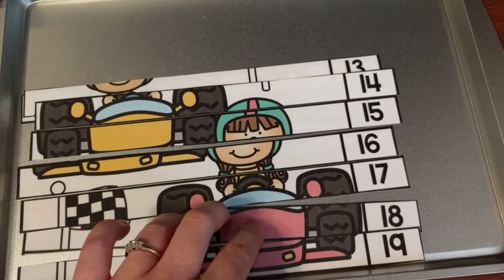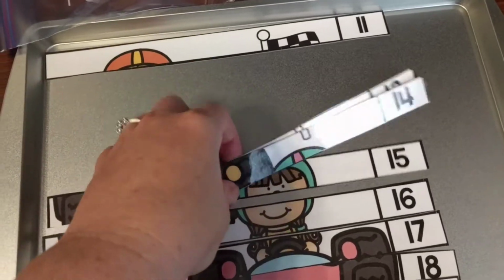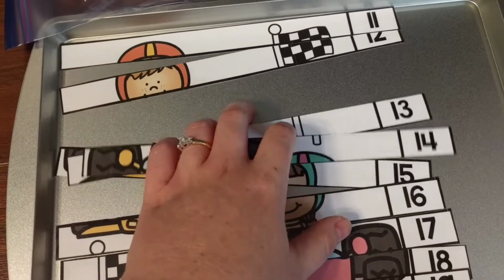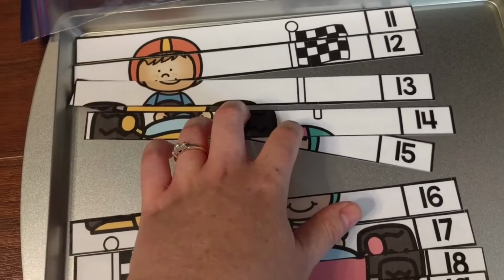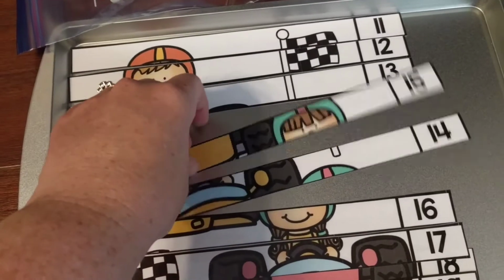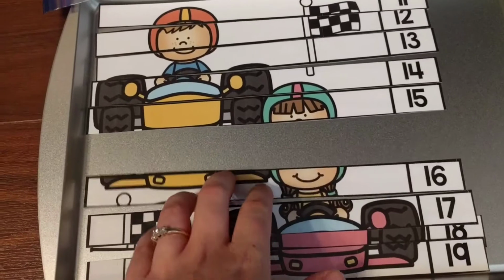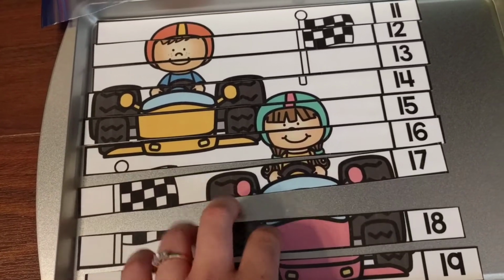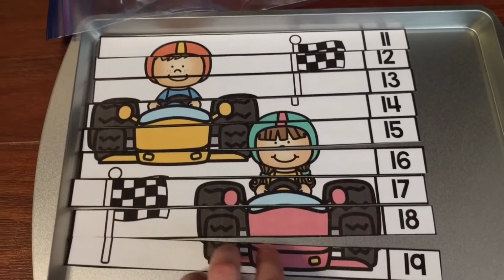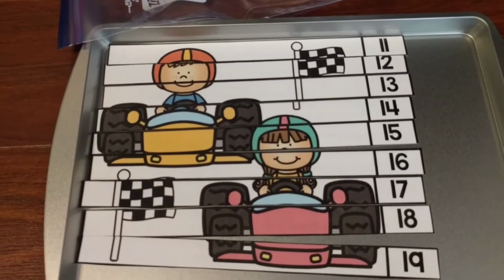So here you see I have to start with 11, and then I have to do 12, and then I need to do 13. And this puzzle is a race car. Let's see, 14, 15. It's a little boy race car and a little girl in her race car. Once I have them all put in order, it'll make a picture. And so there's a handful of those. So once they do this one, they can continue on and do the next one.